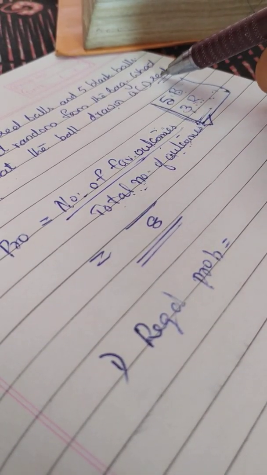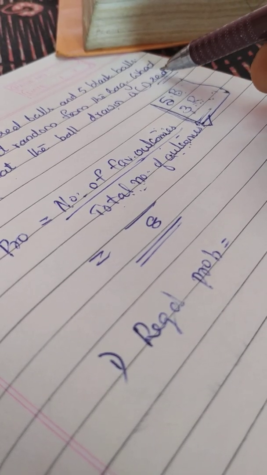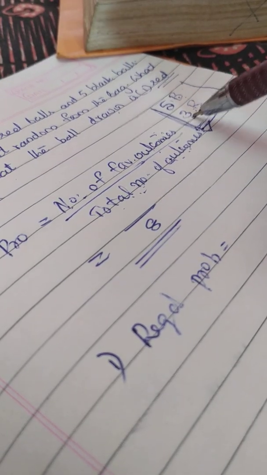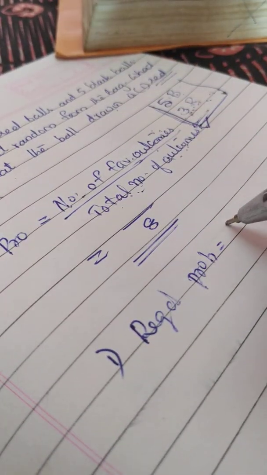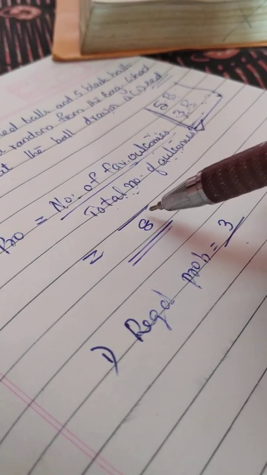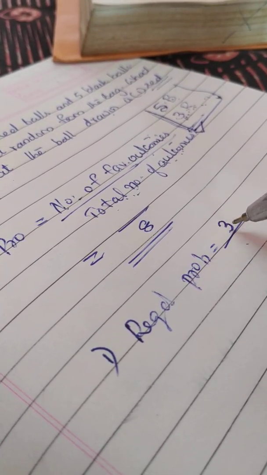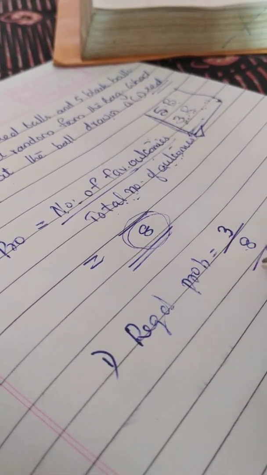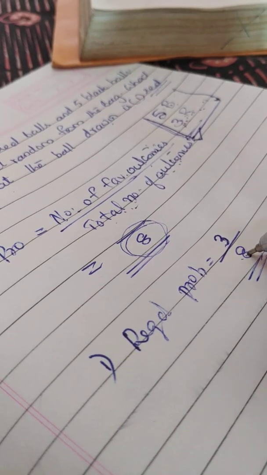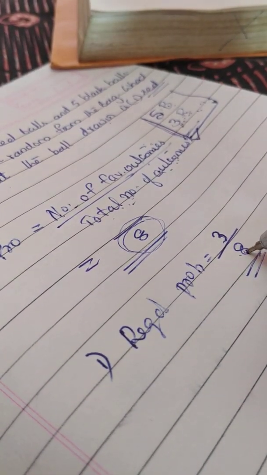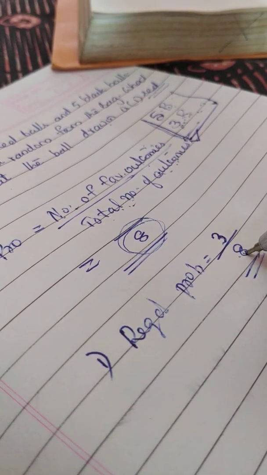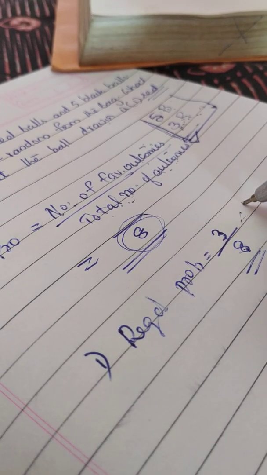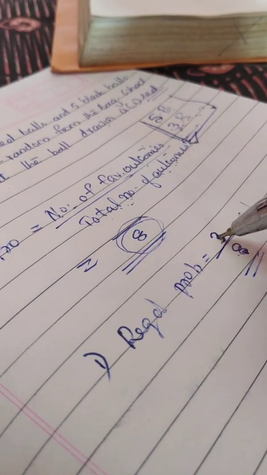So the question is to find the probability of getting the red balls. Find the number of red balls in the bag. How many red balls are there? 3. So the favorable number is 3, the numerator value will be 3, and the denominator value we already calculated as 8. So the probability value will be 3 by 8. And I told you, you have to check whether the probability value is less than 1 by checking the denominator value. Here the denominator is greater than the numerator, which gives a fraction less than 1, and the required probability is 3 by 8.